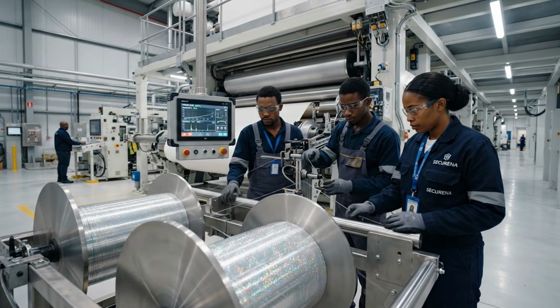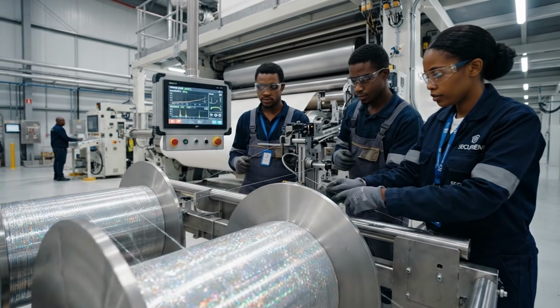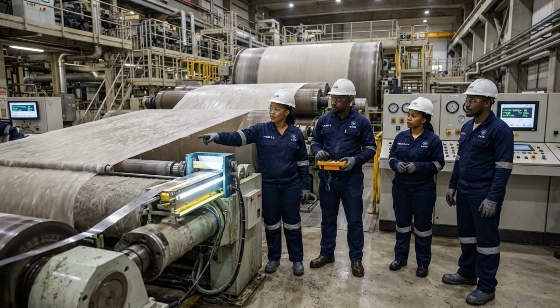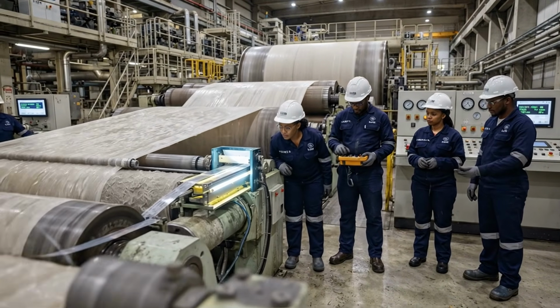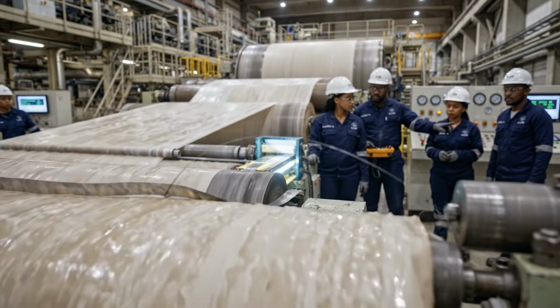Feeder mechanism aligned. Speed synchronization looks stable. Engaging the primary drive. Approved. System stabilized. Look at the tension reading here. It's holding steady. Yes, alignment is locked in. We can maintain current speed.